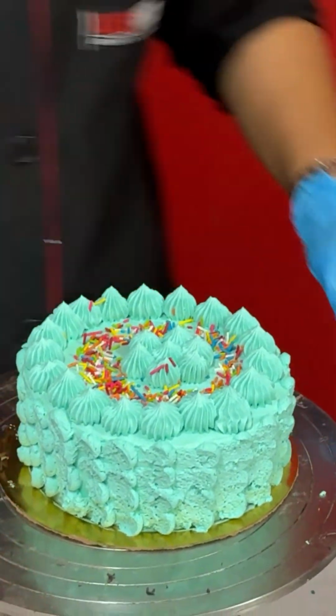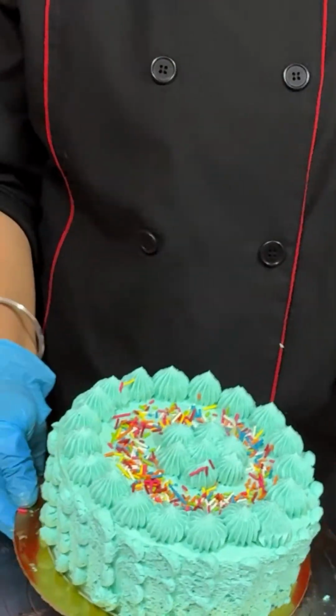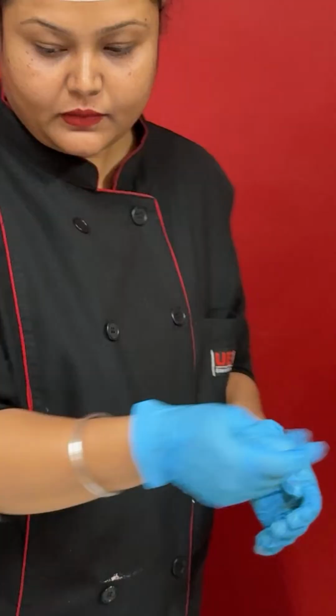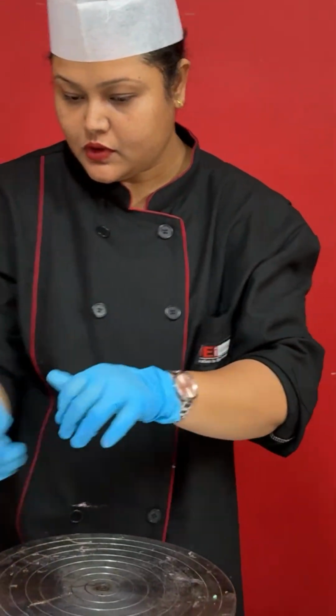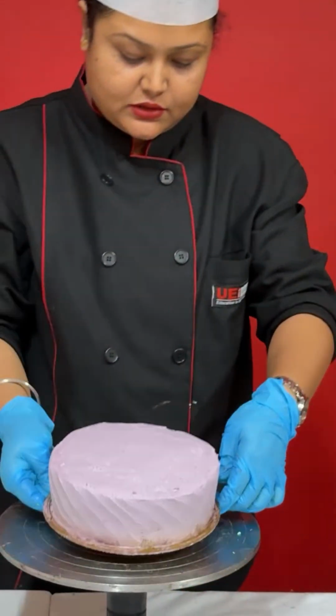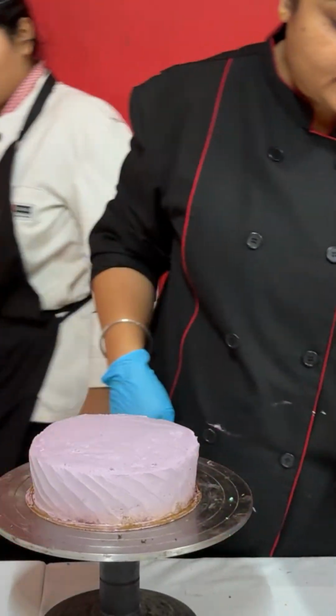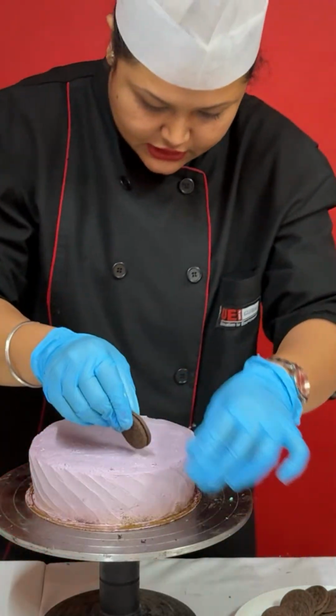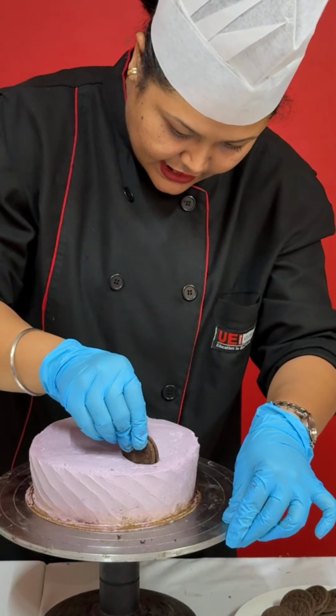So this cake is also ready. Now for the next one we have Oreos. So we'll be doing decoration with the help of Oreos. What you have to do is take an Oreo, just press it.